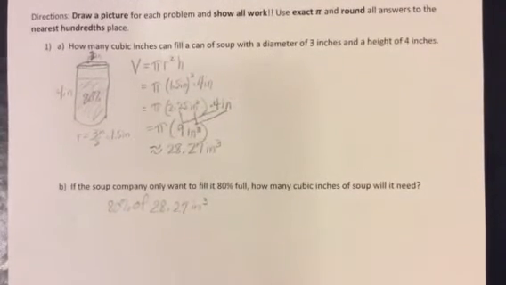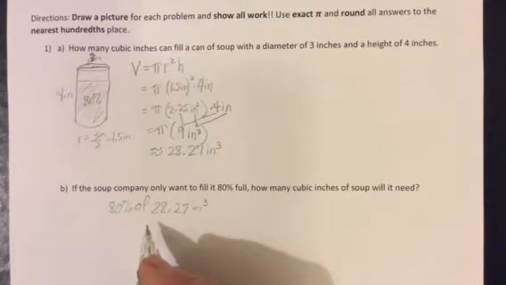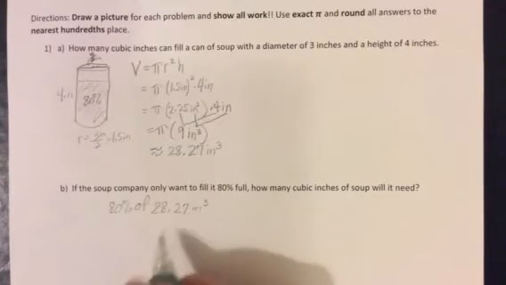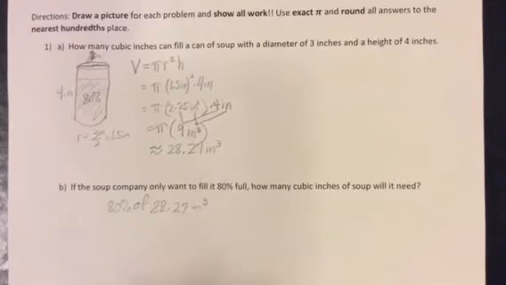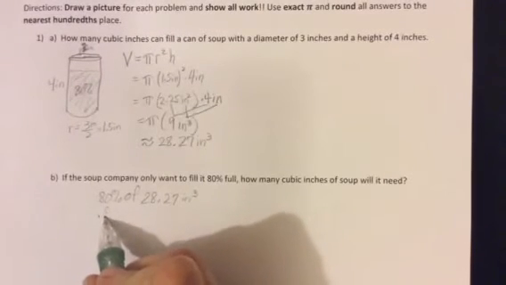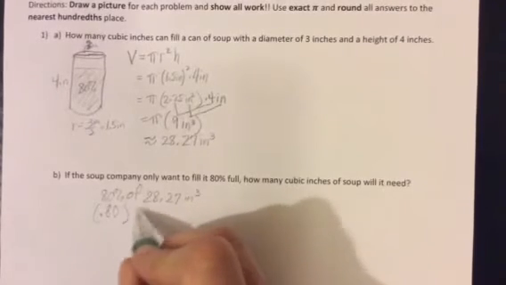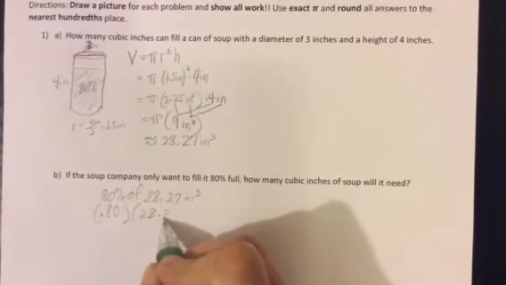Now you could do this, you could do 80 over 100 times x over 28.27, or we could do 10% and then multiply it times 8, or you can just make 80% 0.80 or 0.8 and multiply it times 28.27.